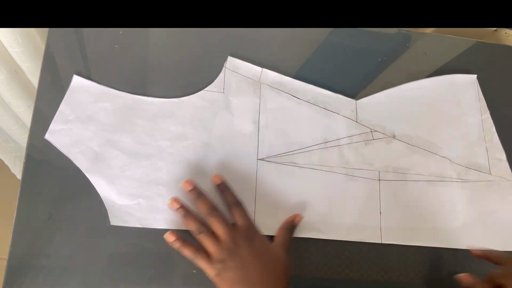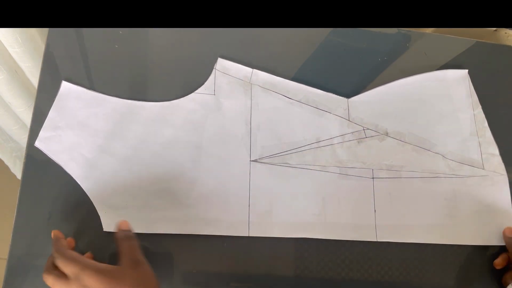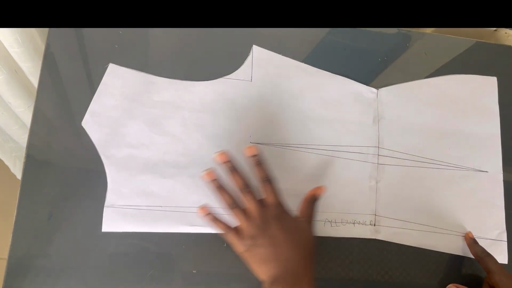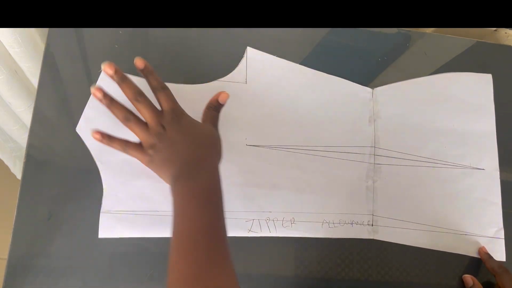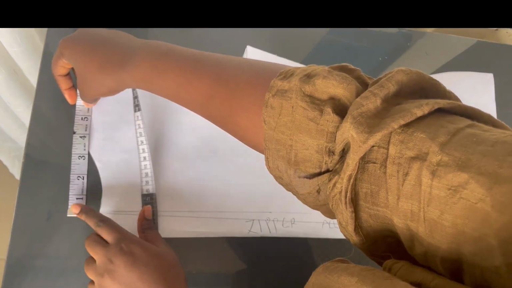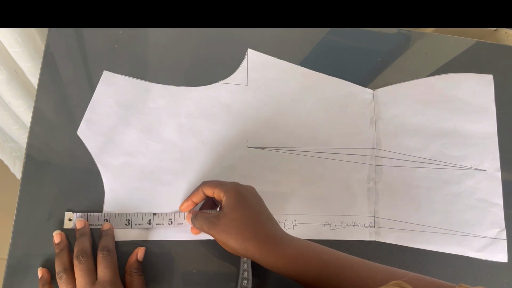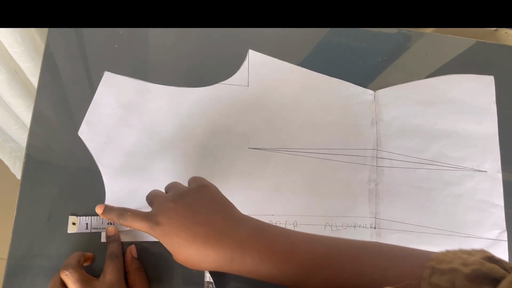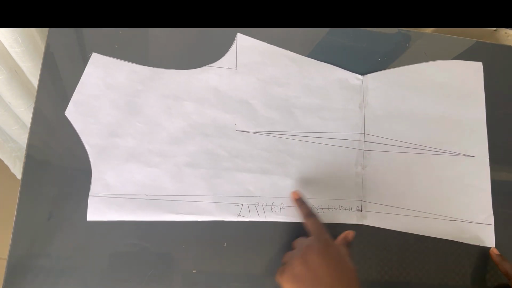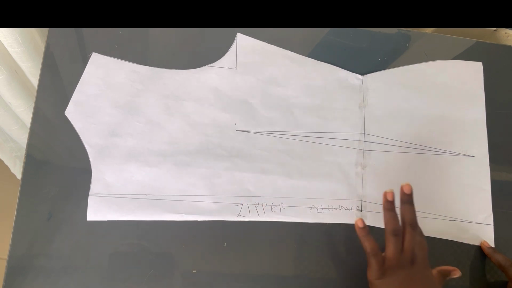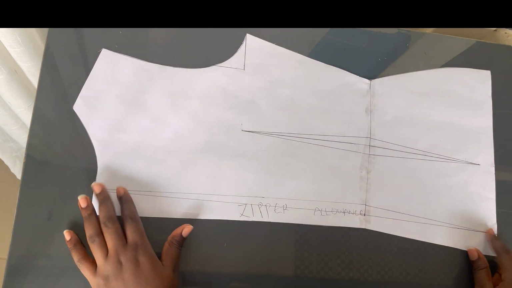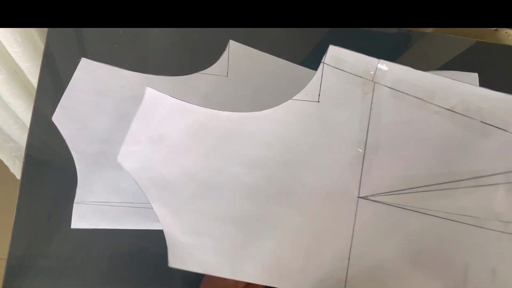I took the rest of my measurements, my bust, my waist and my hip measurements as well. And for the back bodies, I curved out my armhole as well. I used a neck width of 4 inches also, and I used a neck depth of 1.5 inches. I took the rest of my measurements, my bust measurement, waist measurement, hip measurement. I have my zipper allowance, and I also took out some inches from there to take off zipper bulge.